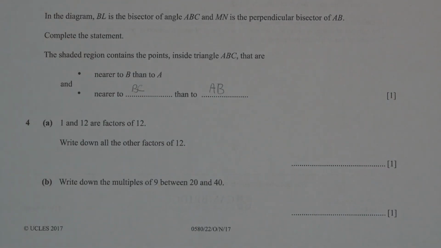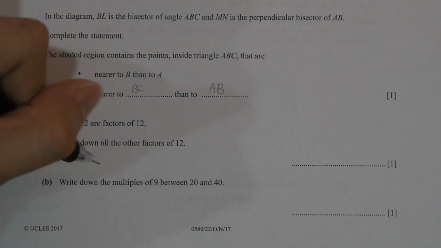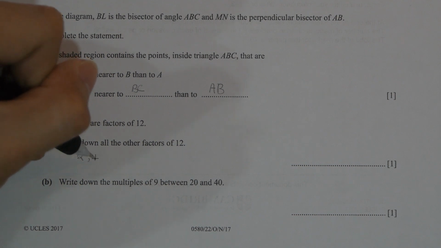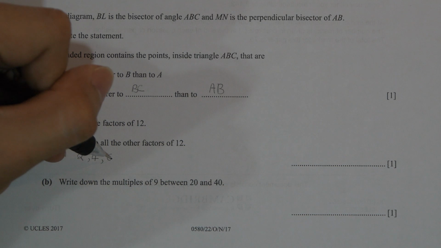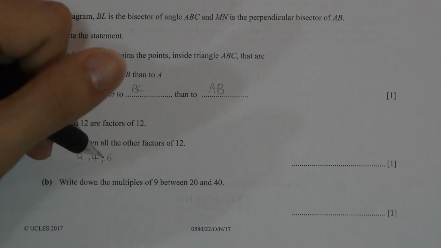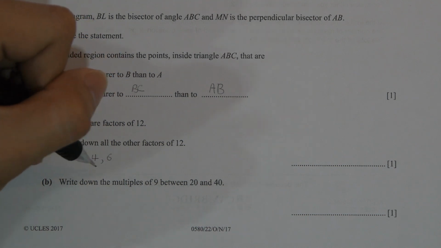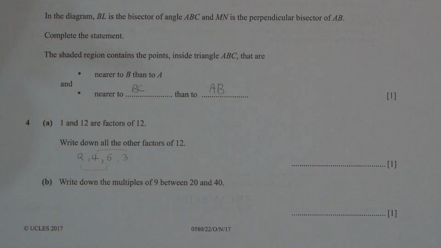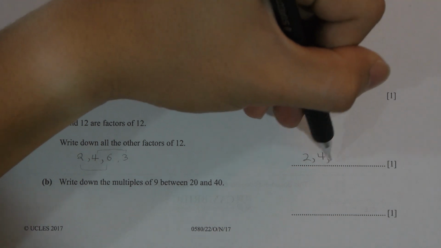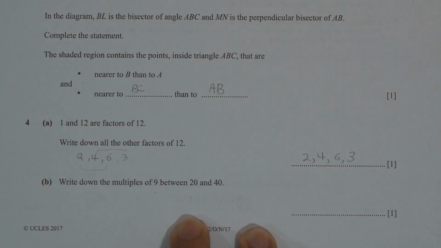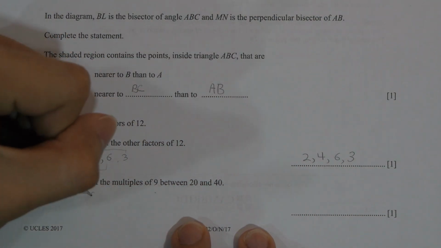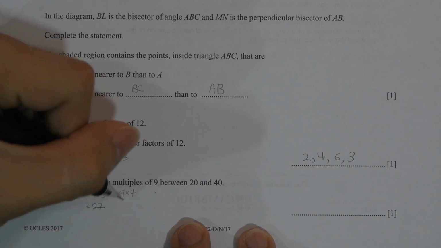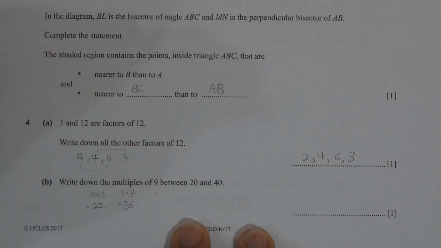Whereby for the next one, you're required to list down all the possible numbers. When they multiply together, it will result in 12. So it will be 2 times 6, 4 times 3. Okay. And the multiples of 9 between 20 and 40, it will be 27 and 36 respectively.